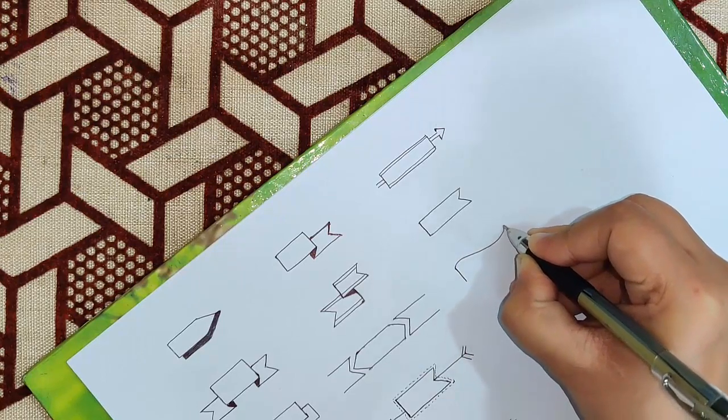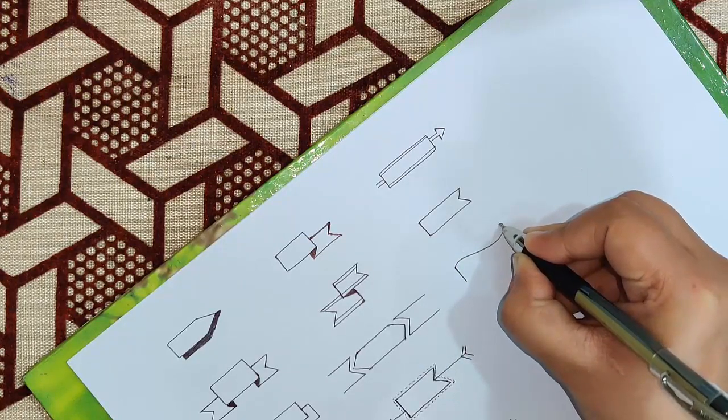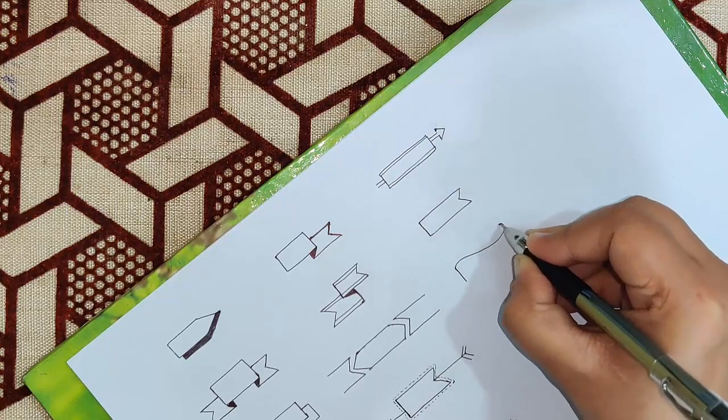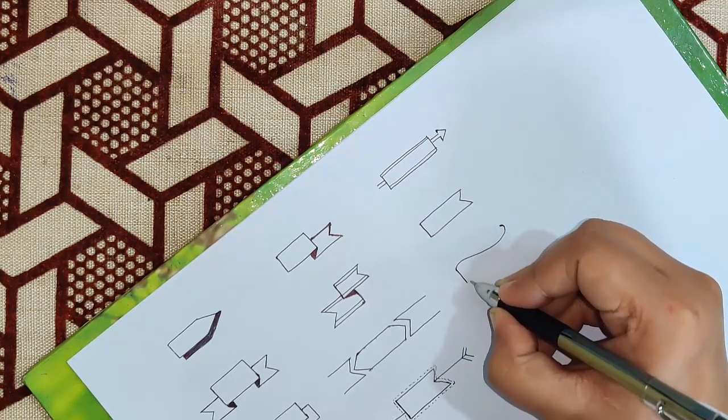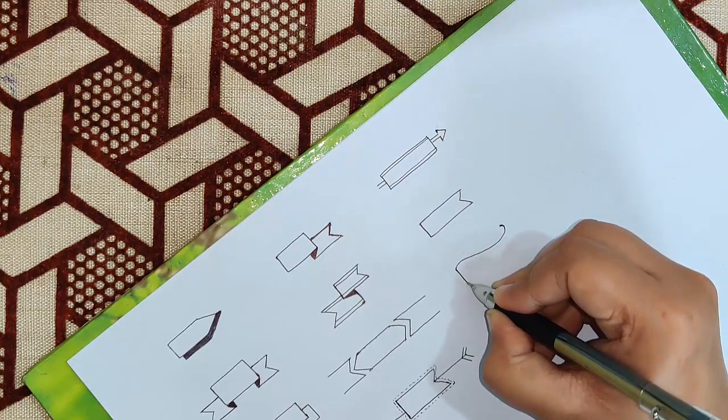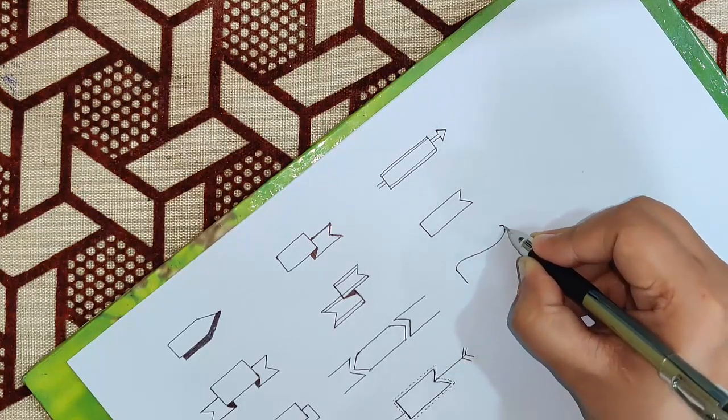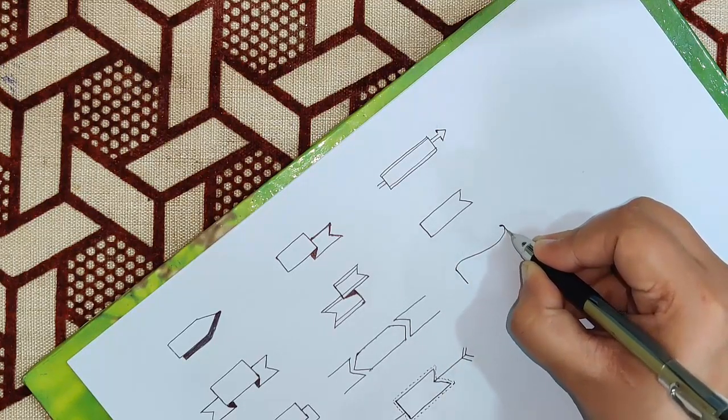This is a curvy kind of a banner. This is going to be our first curvy banner in this class, and now for this we have to make 2 parallel curves to make it look like that it's been curved whole together.